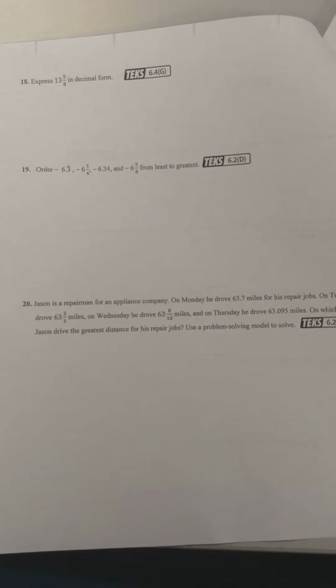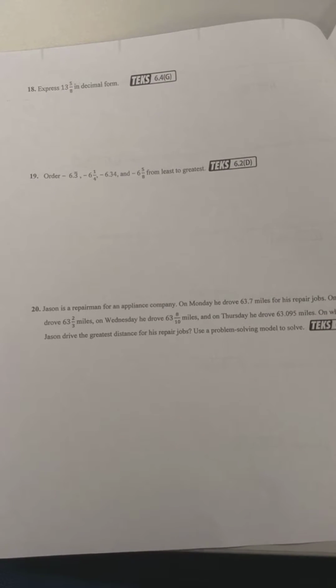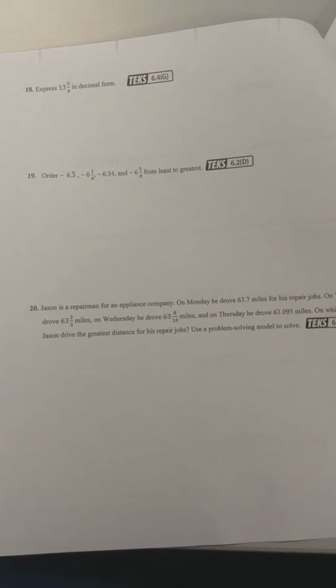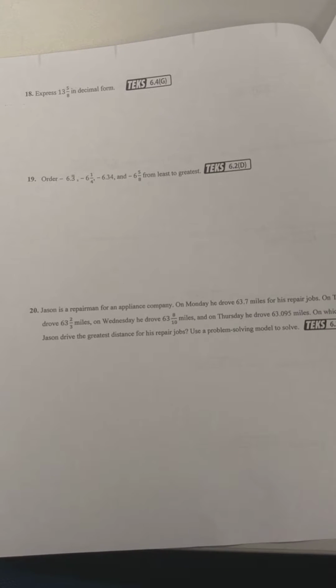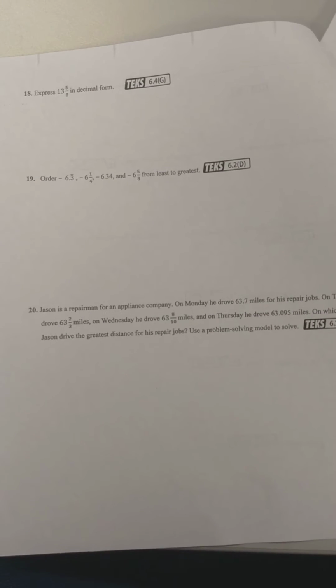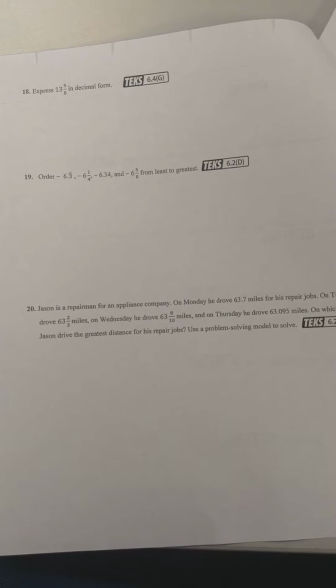Number 19, order -6.3 repeating, -6 1/4, -6.34, and -6 5/8 from least to greatest.